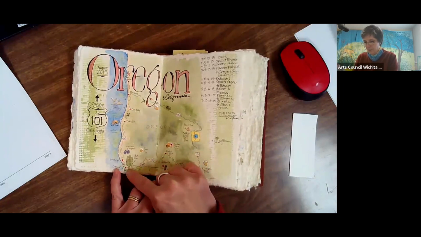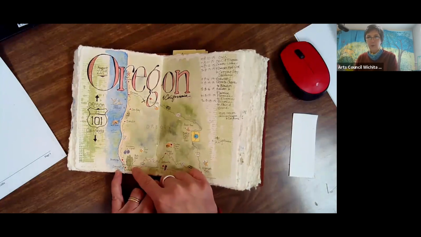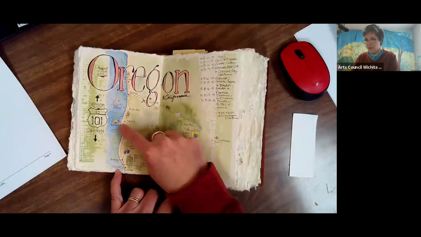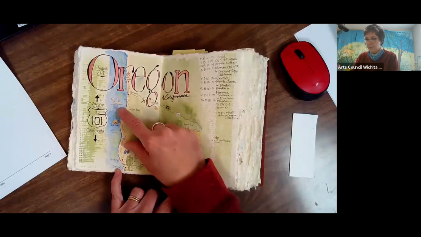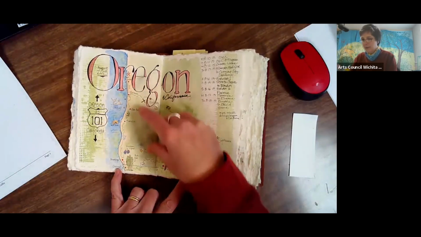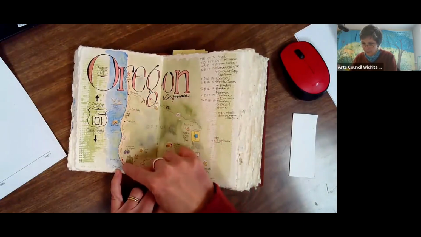And we stayed at Crescent City, and we saw the giant sequoias, the redwoods. Then we drove up the coast, and we saw an arched rock out in the ocean. We stopped and watched whales, and we went up to Cape Perpetua, and I got to see real life starfish. And these little stars right here all up and down the coast.